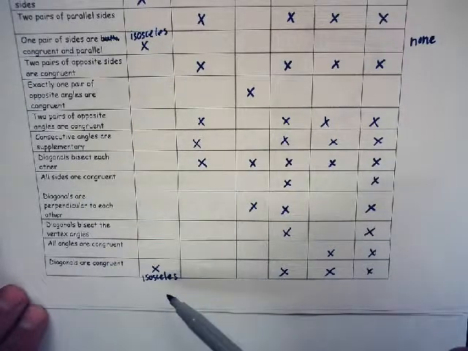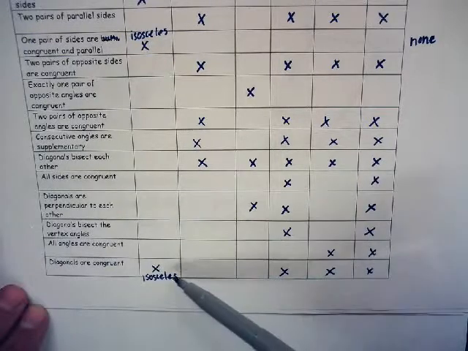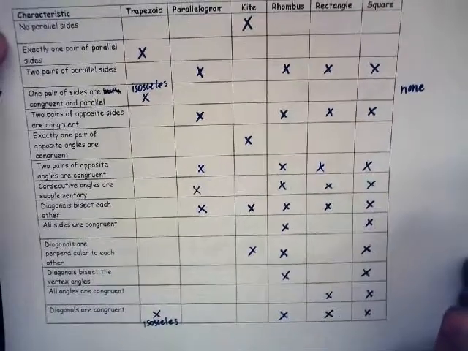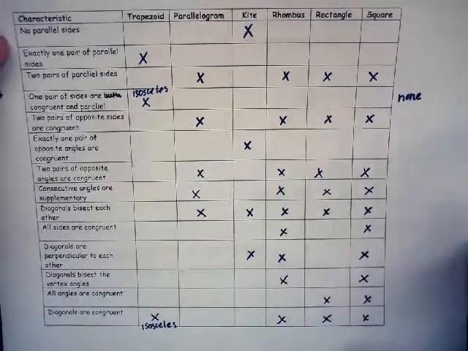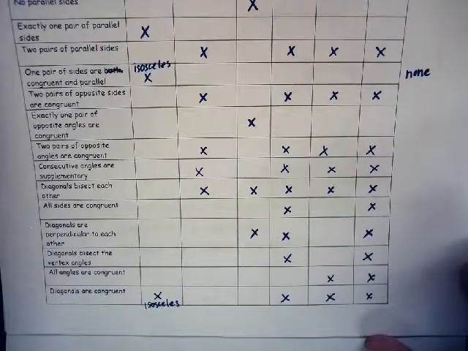Diagonals are congruent. This one's true on an isosceles trapezoid, and these other things, but not just any trapezoid. It has to be isosceles. Okay, so hopefully you can sum up your answers. If I'm going too fast, go ahead and pause the video, fill it in, and try to digest. This would be a good page to study.